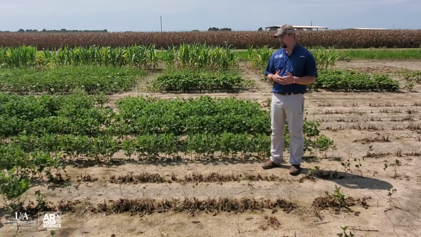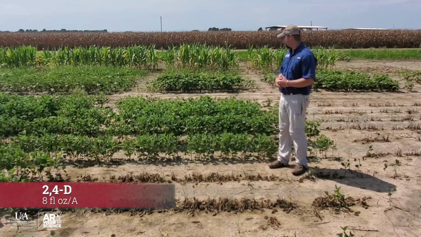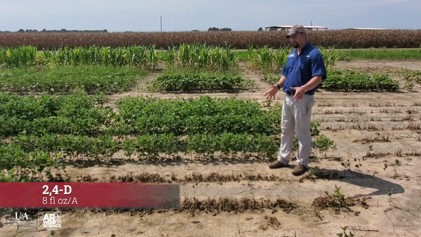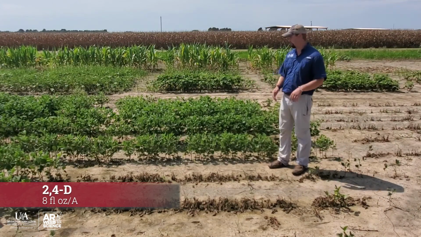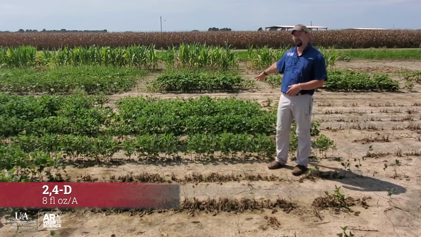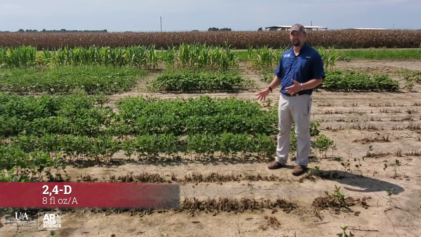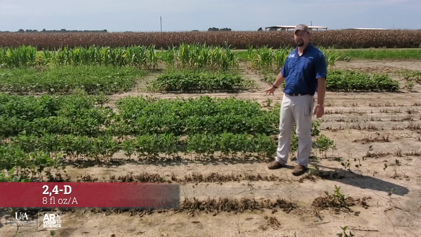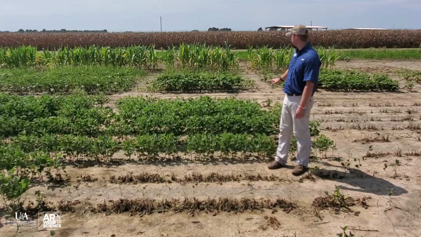Here in this plot where we sprayed a low rate of 2,4-D, you can see again some soybeans where we have complete death, which obviously do not have resistance to 2,4-D. But right behind me here are the 4 rows of our Enlist soybeans that have that resistance built into 2,4-D, and they're looking healthy. There are no complications with those from this drift rate of 2,4-D.